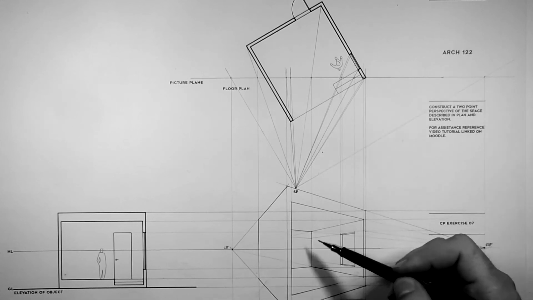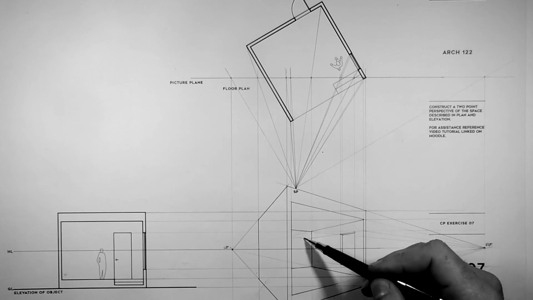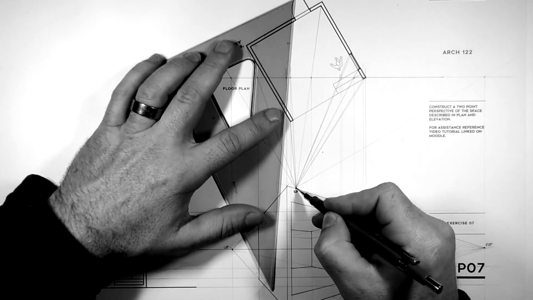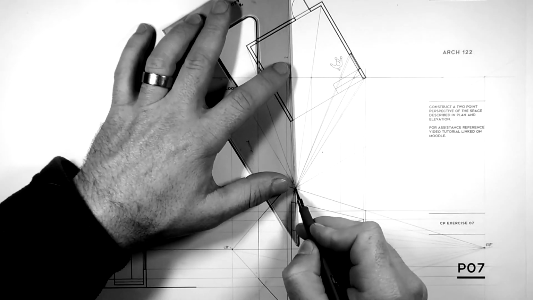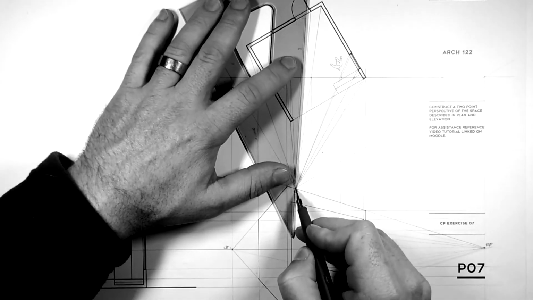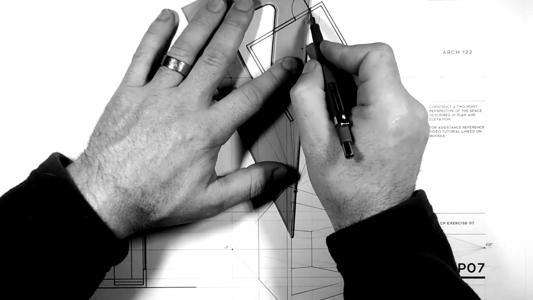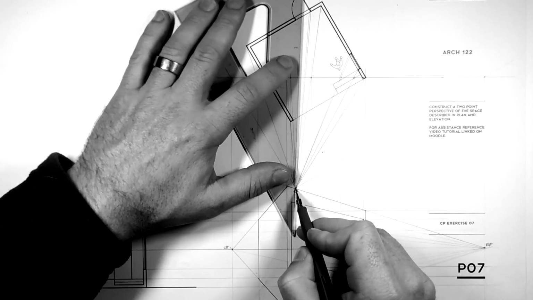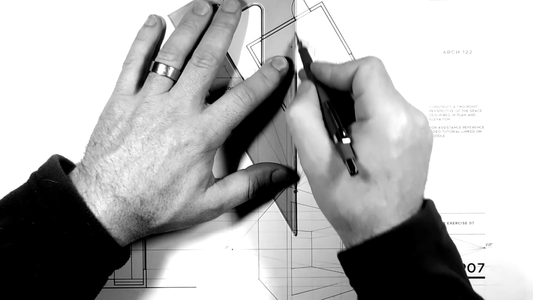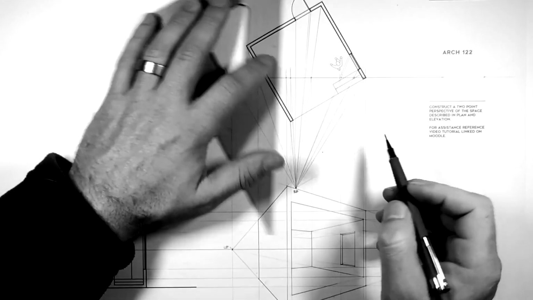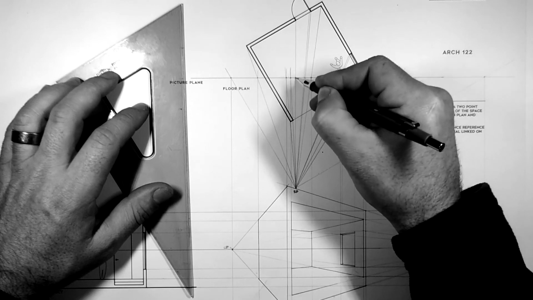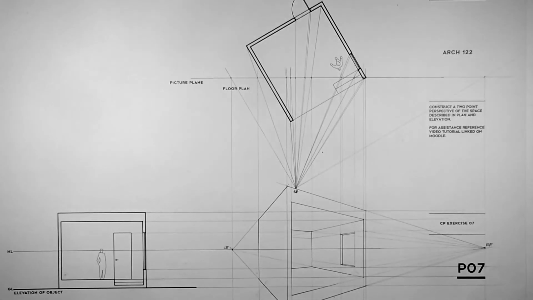Now let's go find the door. So we need to find the vertical lines. We already have the height located here. So to get the vertical edges, we go from the station point to those spots in the plan. We'll see the thickness of this door on that side. We won't see it on the left-hand side. There we go. And then we are going to project those intersections down vertically.